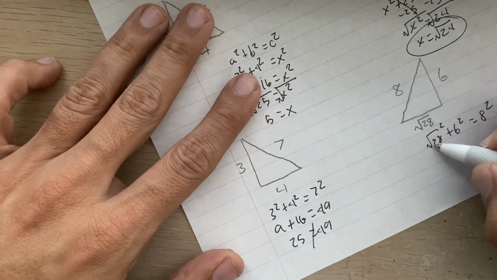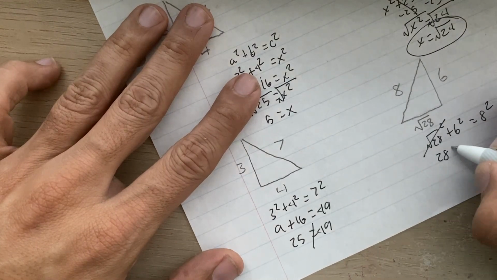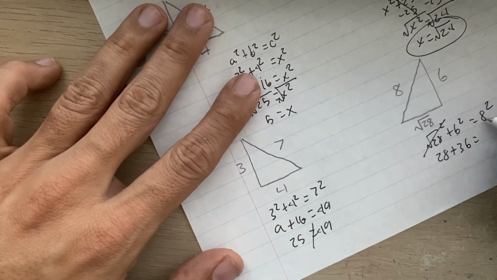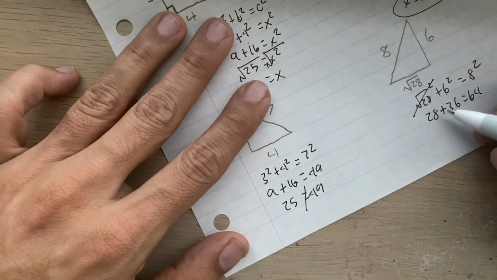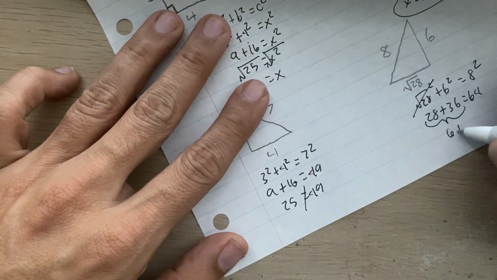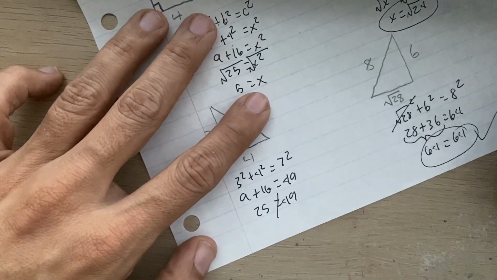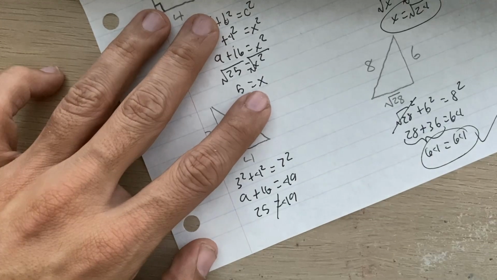So when something has a square and a square root, they just cancel. So you're left with 28. This is 36, and that is 64. If you add these together, you're going to get 64. 64 equals 64. That is a right triangle. And that's it.